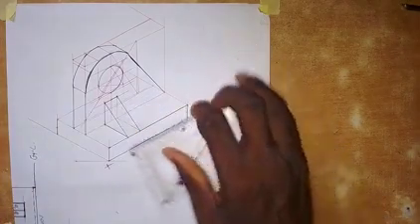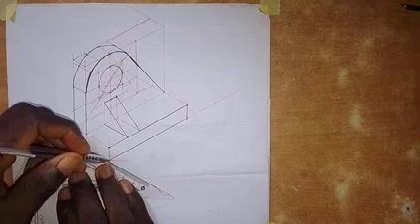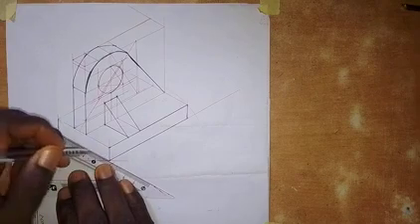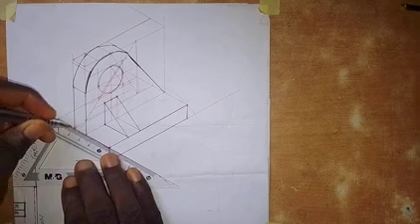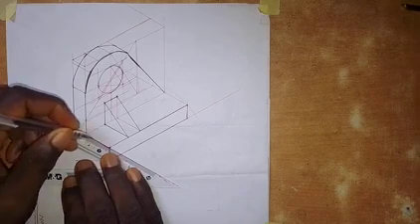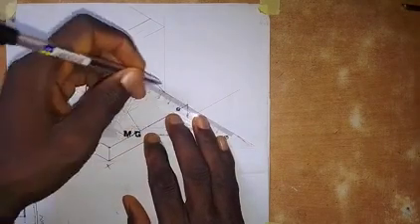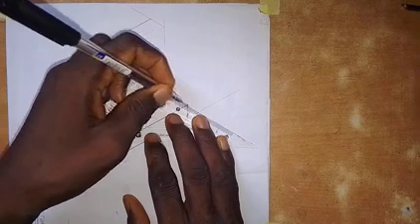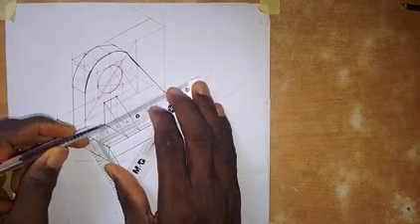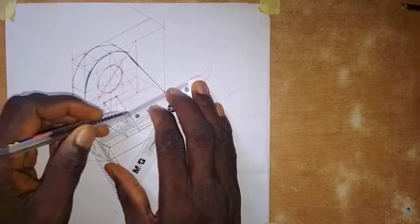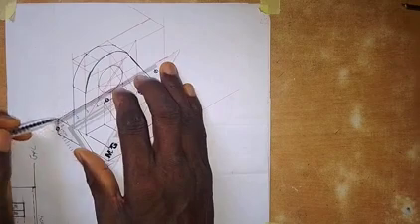Then coming to this side, make this line. Okay, so make it more visible. And then this line also, make it from here to here more visible, and from here to here, make it visible. Then this line I also need to make it more visible. So for this line, from here to here and from here to here, then coming here, this line I will draw it.